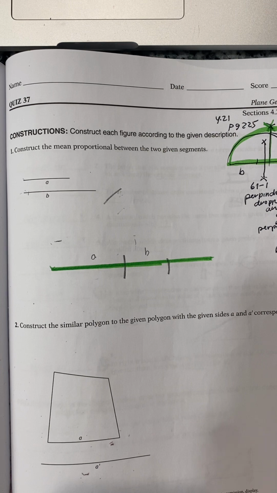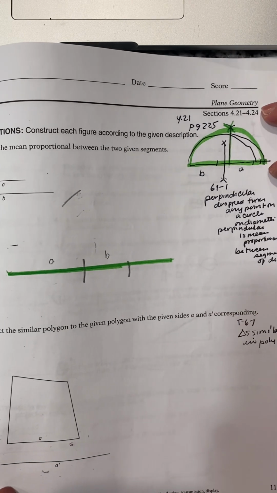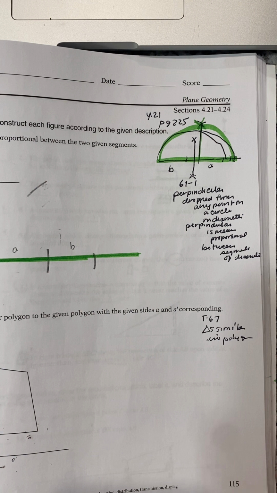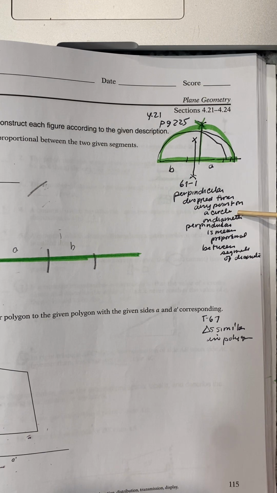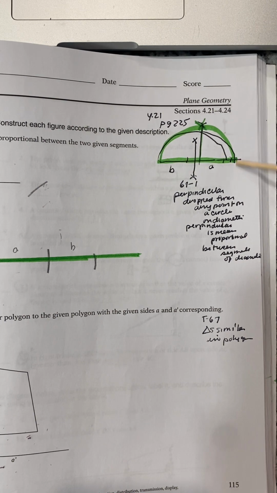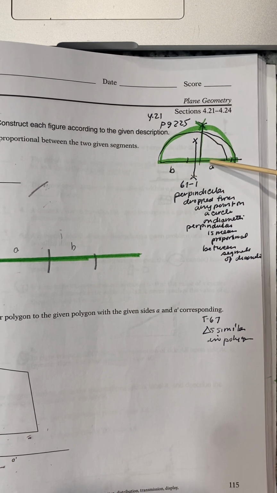So it says, construct the mean proportional between the two given segments, okay? So let's move it over and I'll show you what a mean proportional is. So right here, it's in Theorem 61.1. Basically it says, if a perpendicular is dropped from any point of a circle on a diameter, the perpendicular is the mean proportional between the segments of the diameter. So basically this is going to be a circle, but we're only going to use half the circle. This is the diameter of the circle.